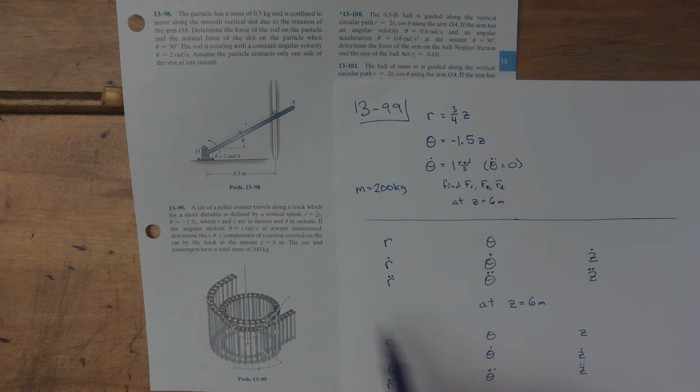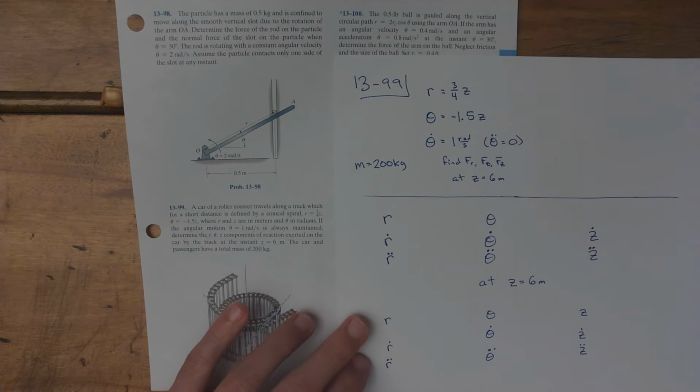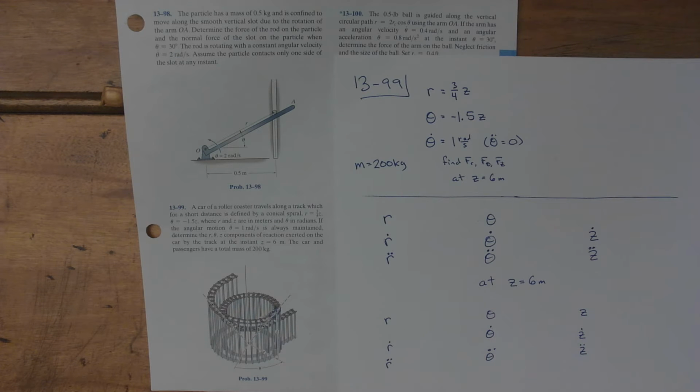First, you can just worry about taking the derivatives, and if it helps to do things in 2 steps after you have taken the derivatives to find everything that you need here, then you can go ahead and evaluate what these quantities would be when z is equal to 6 meters. So you can go ahead and pause the video and do that now.